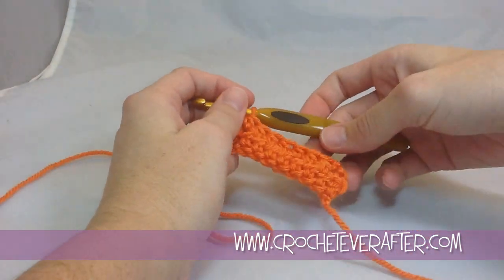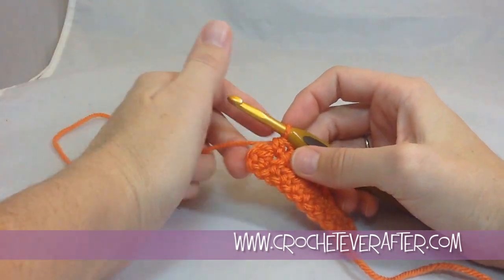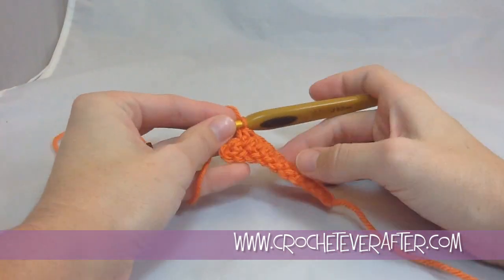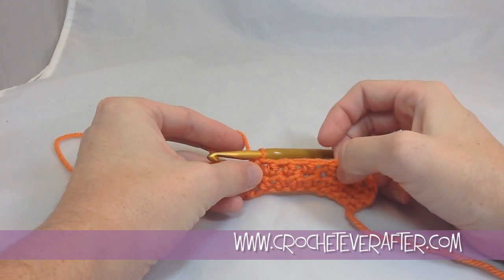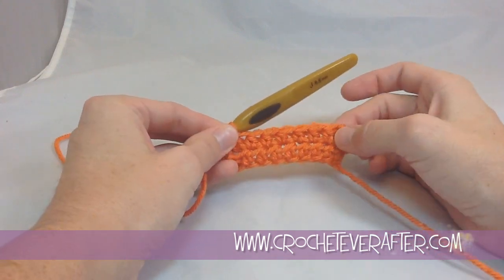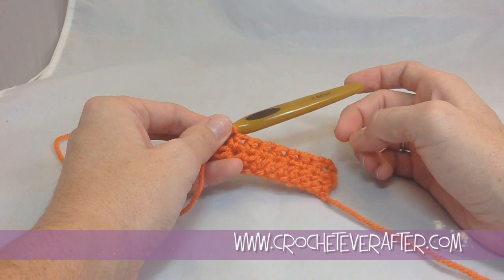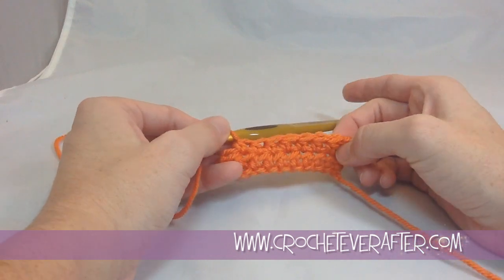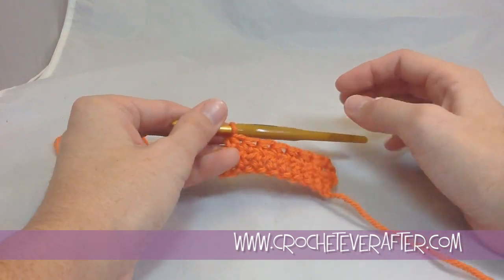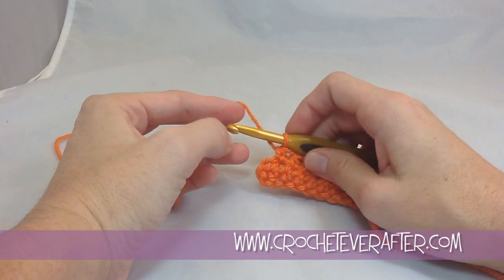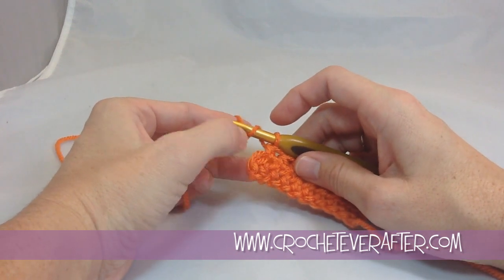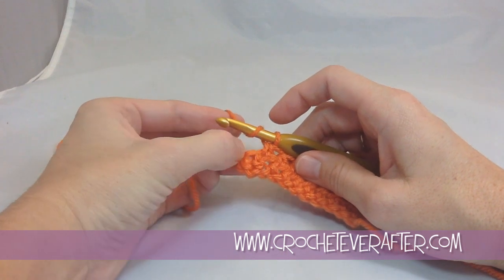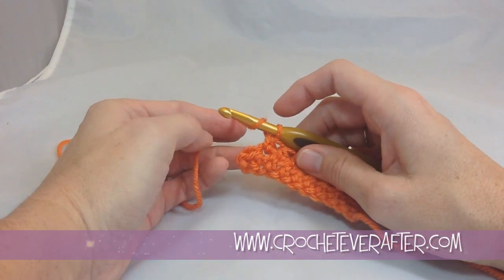Alright, now we're going to do the half double crochet into the last stitch of the row. This is where you can end up losing stitches very easily, and the way that I design, it's even easier to lose your stitches, so it's important to count your stitches and know where to work. So if I was working into my last stitch, sometimes you would think that this would be my last stitch right here. It looks like there's no stitches after it.